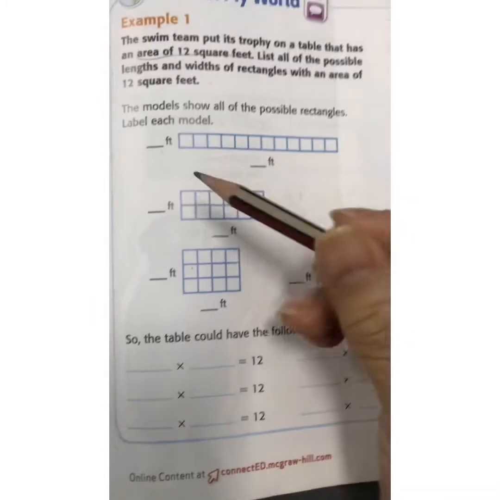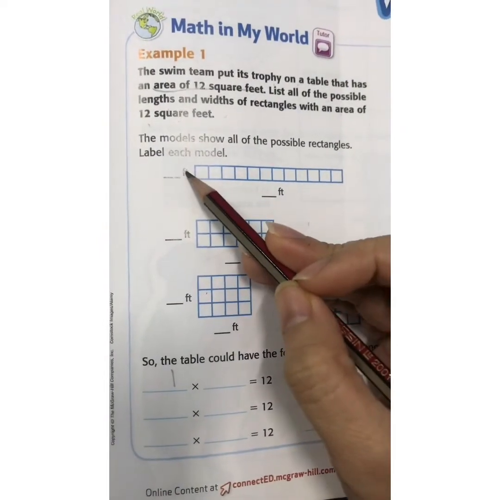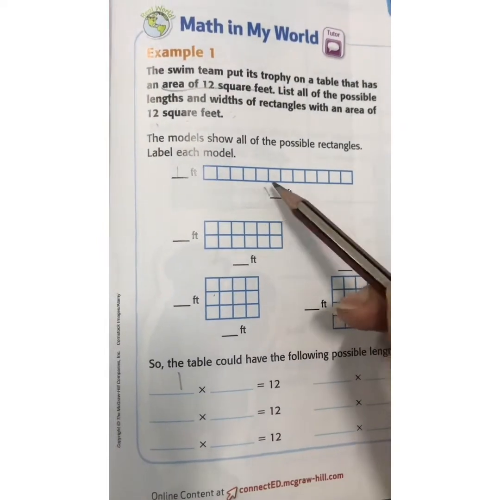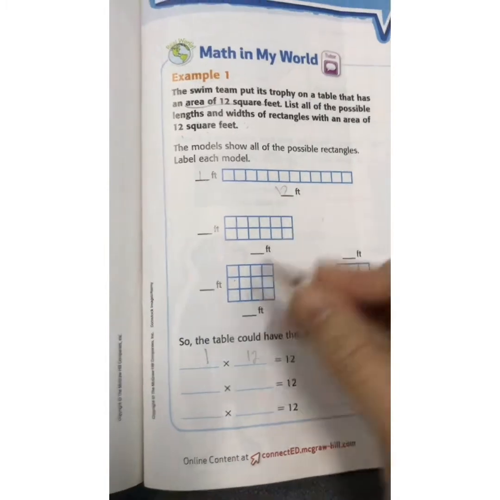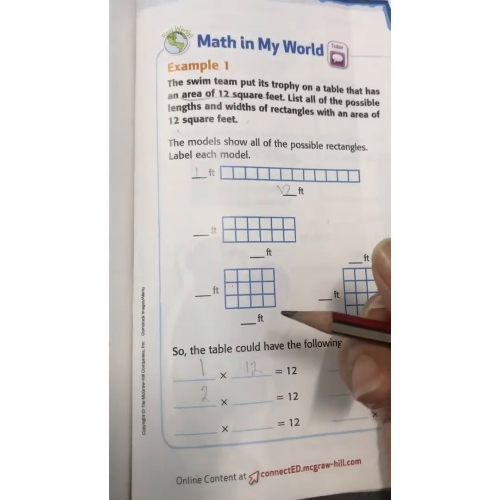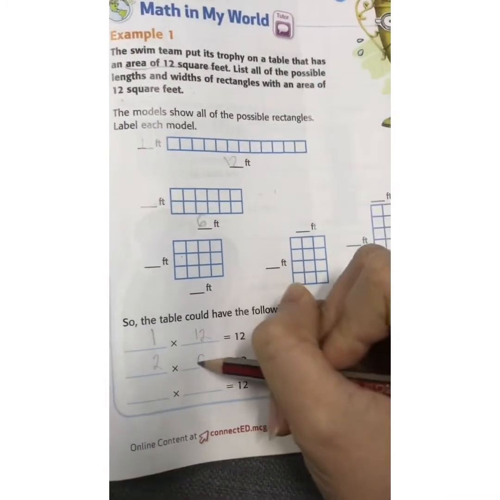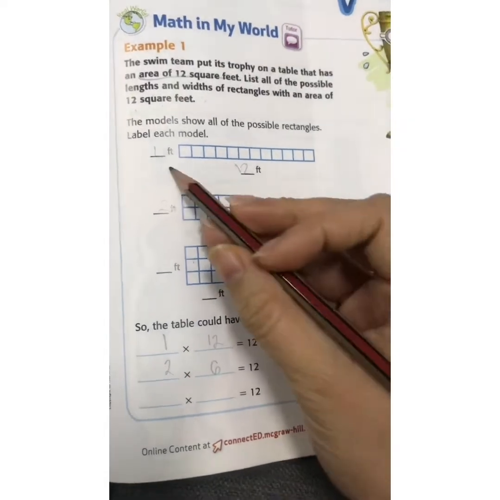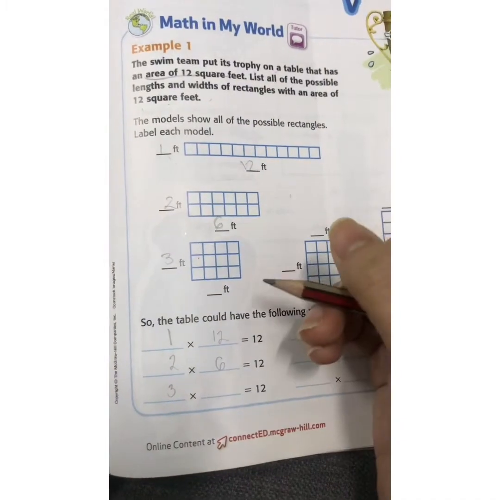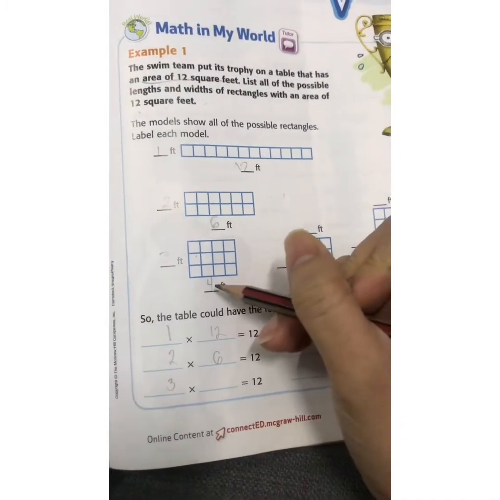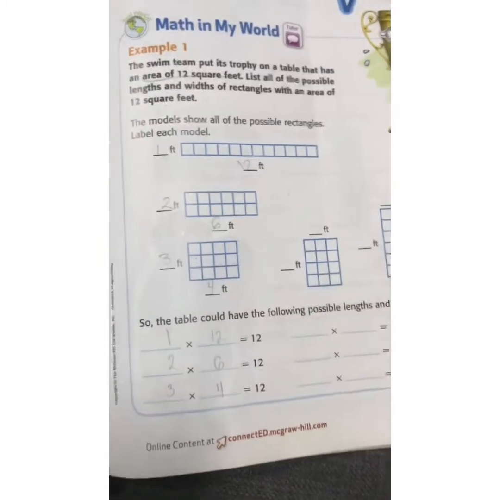So the first possibility is 1 times 12. Next is 2 times what will give us 12? 2 times 6. We know that. Next, after 1, 2, the next one will be 3. 3 times what will give us 12? 3 times 4. That's why we are multiplying, because we're talking about the area. Okay, 3 by 4 will give us 12.